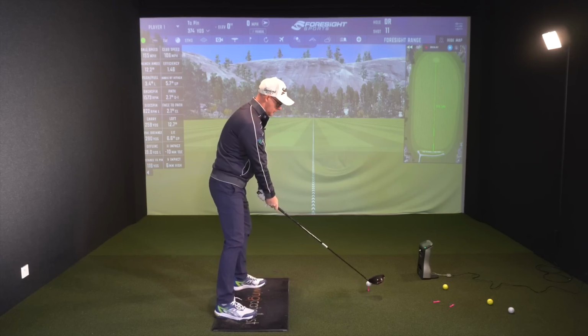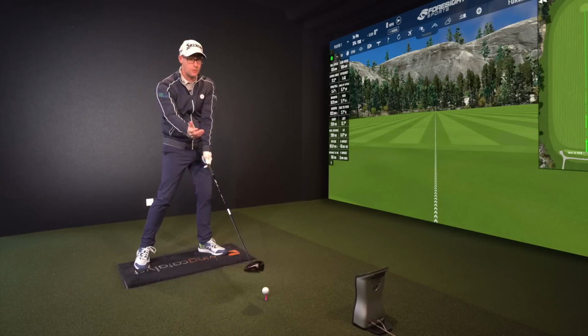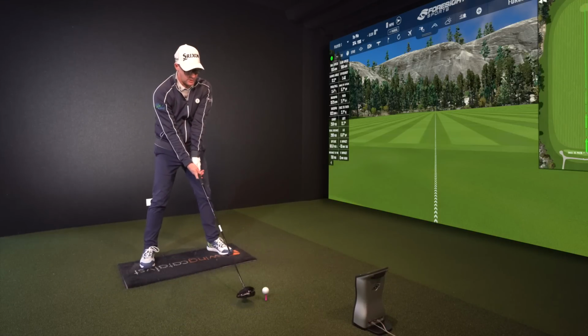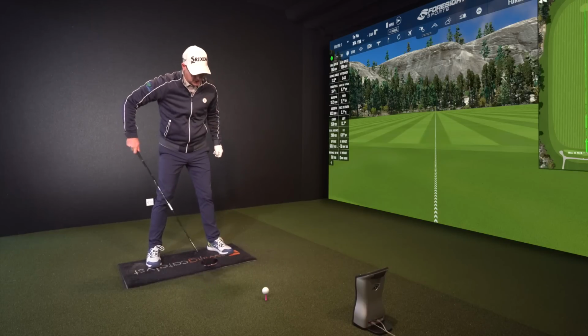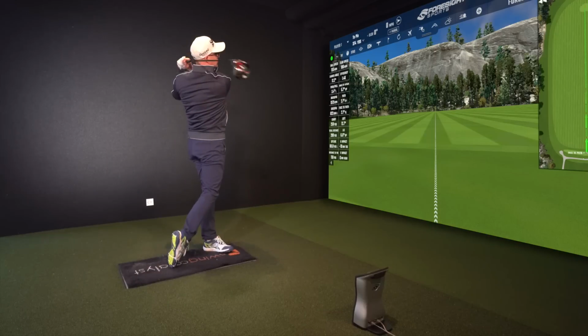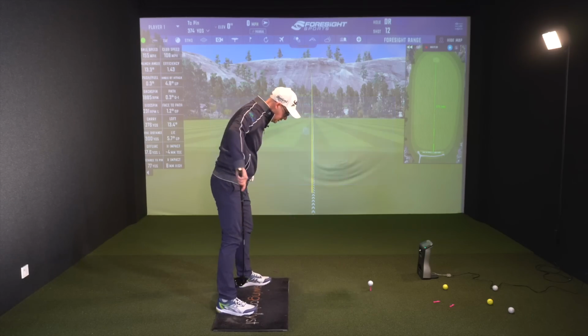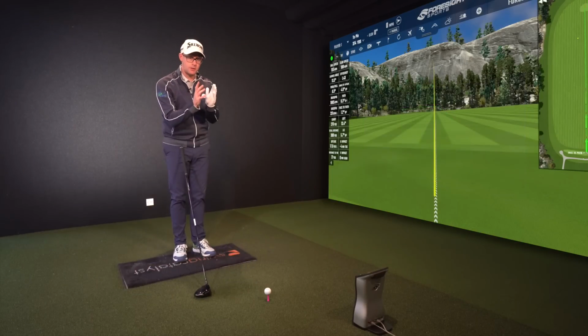Now vice versa, if I'm someone who gets to low point too early, hits the ground, top shots, those kind of things, which is equally going to affect your strike, I might move my ball position to just inside my left heel and then see what that does to my strike patterns and to my shapes of shots. So remember, ball position isn't cast in stone. There isn't a correct ball position.